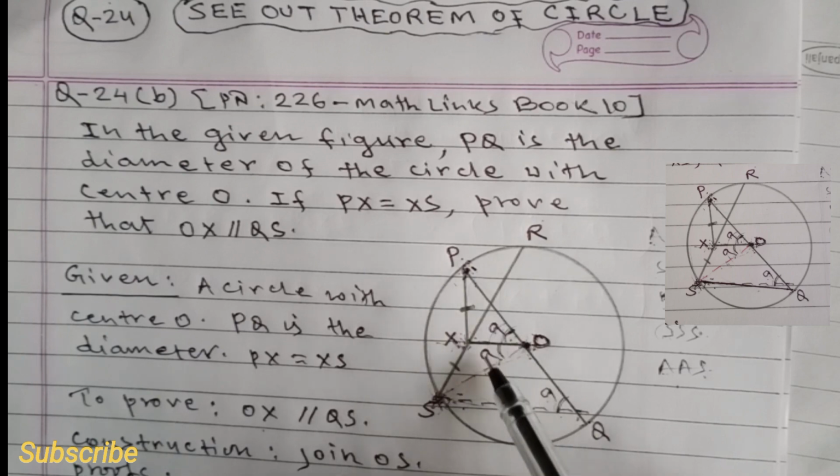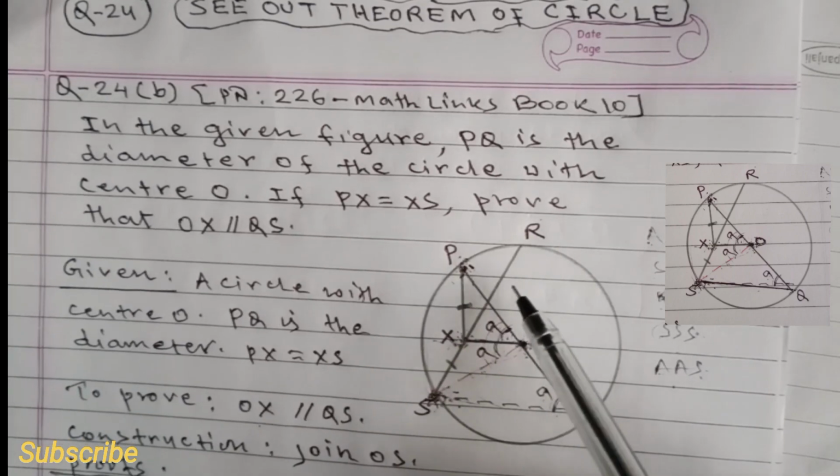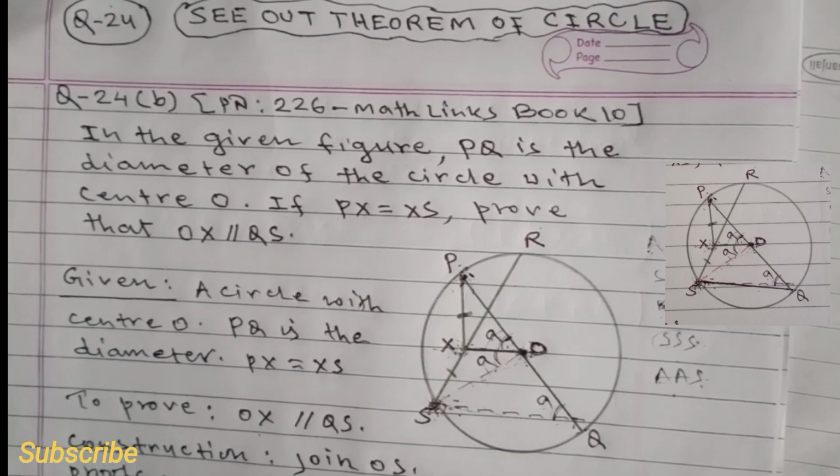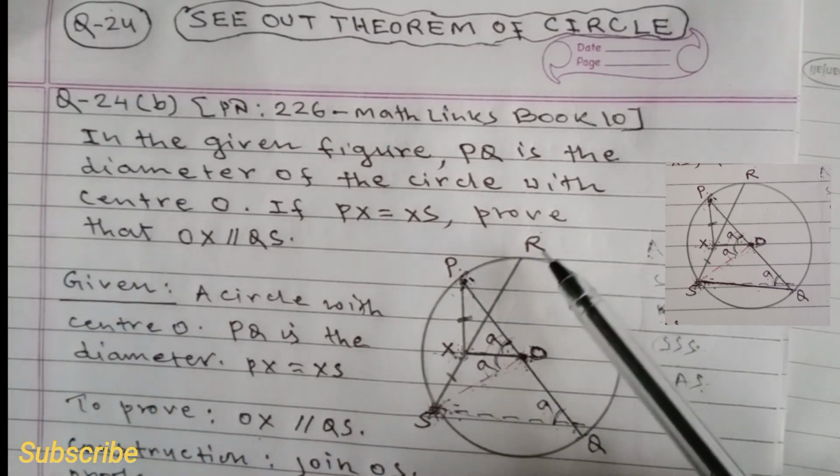So by showing two triangles congruent by SSS fact, we can take PX is equal to SX, we can take OX is equal to OX as common side, and we can take OP is equal to OS, radii of the same circle. So by SSS fact, we can easily show the two triangles congruent.